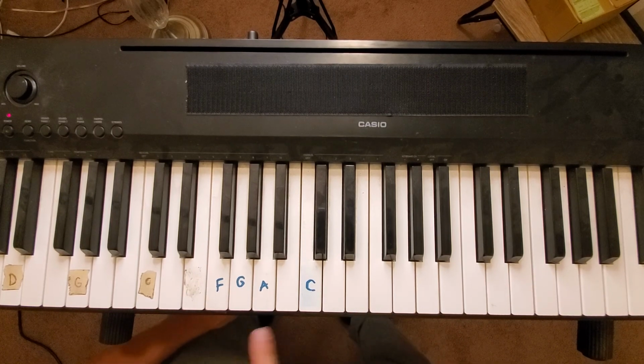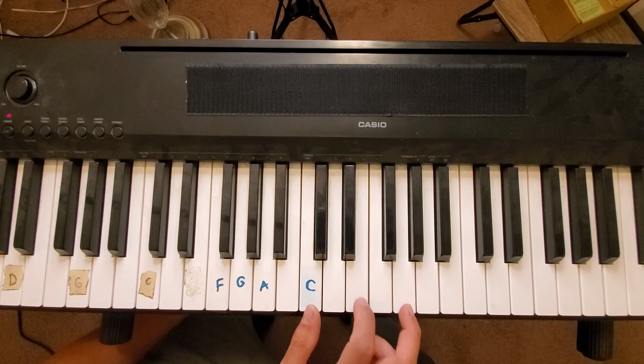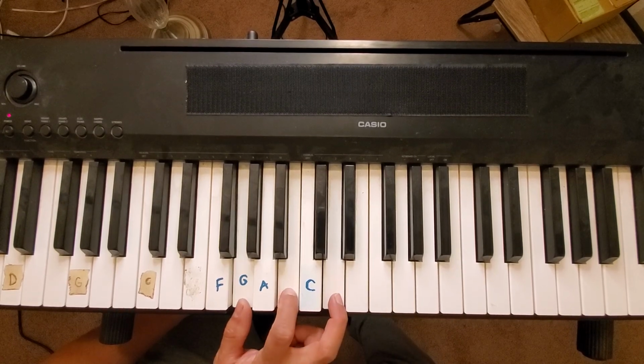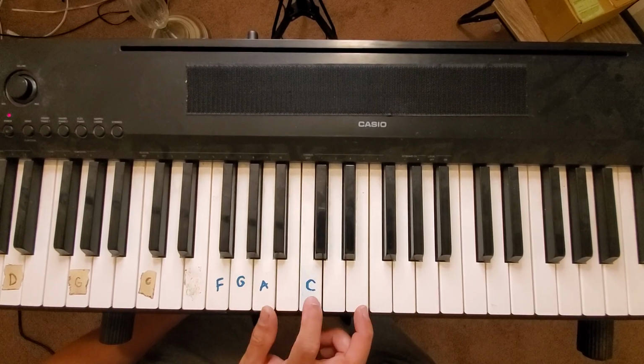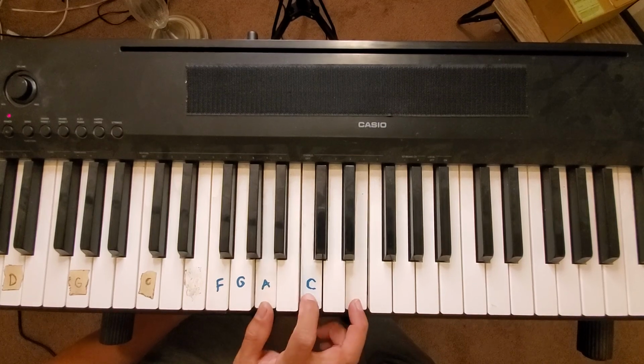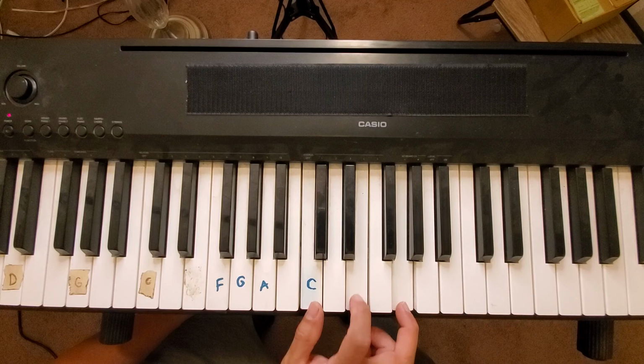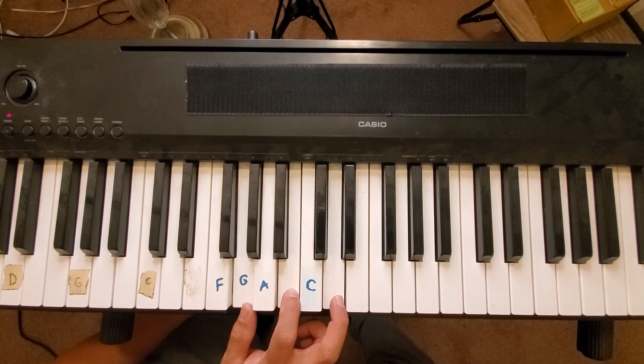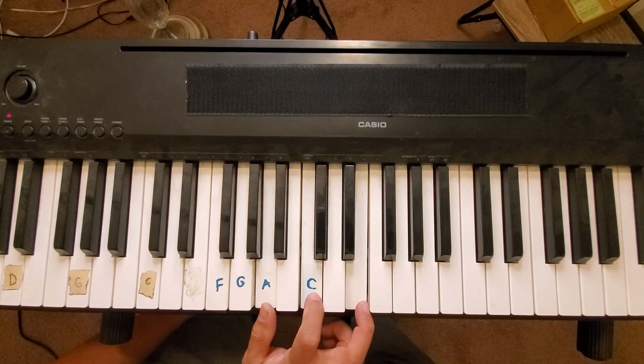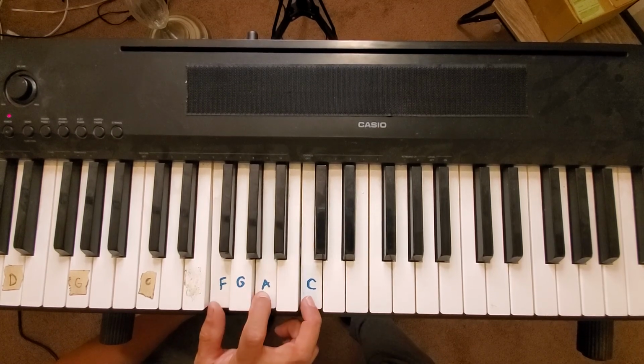And what do I mean by this? You see the chords? It's three. You see how I'm doing the three notes and I'm skipping the keys in between each? You hear that?